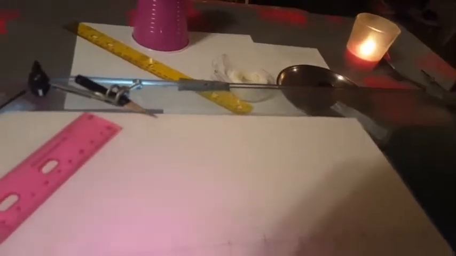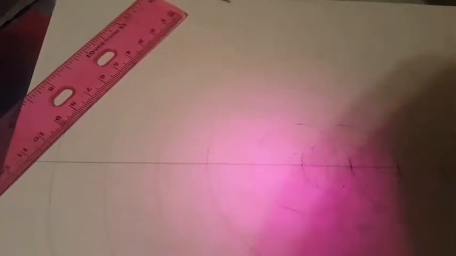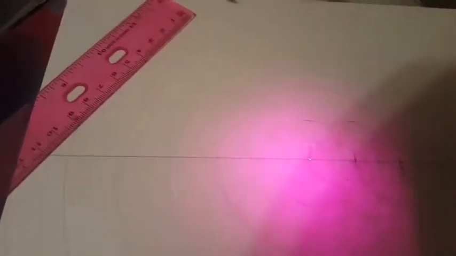Okay, so I have my root 2s laid out. So this is root 2, and I'm not sure if you can see, but there's that faint line.